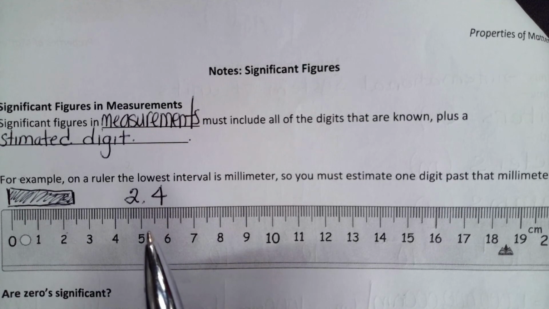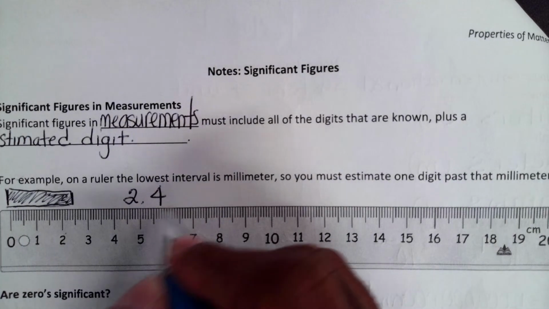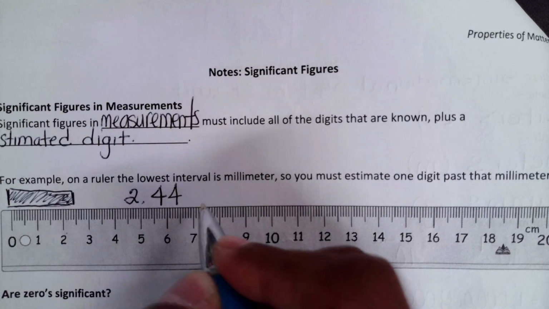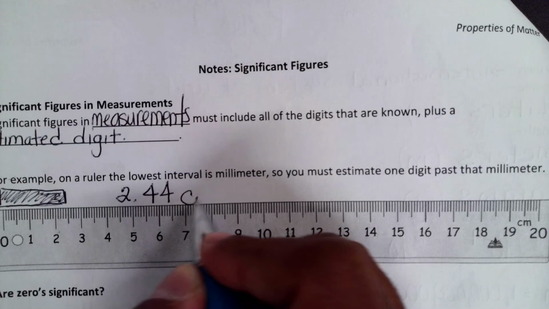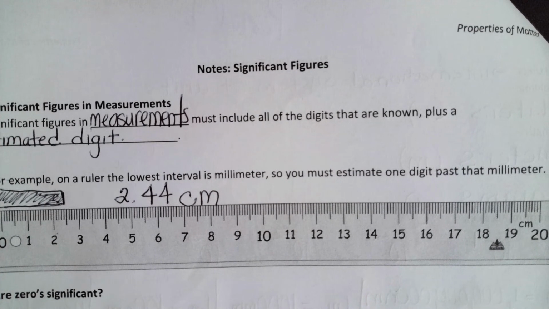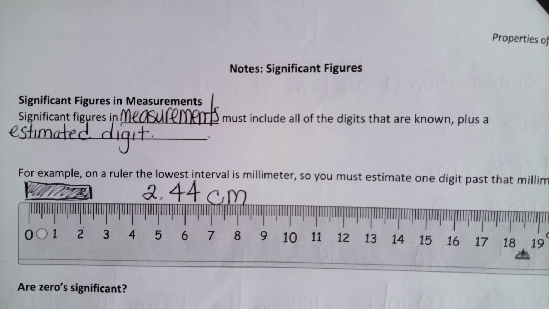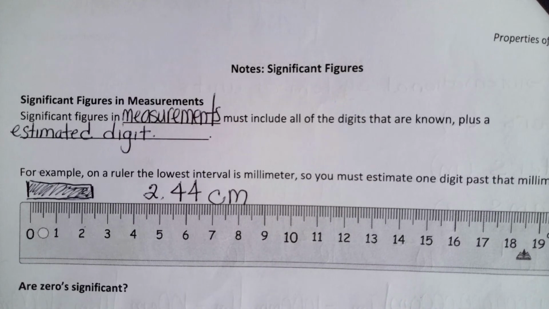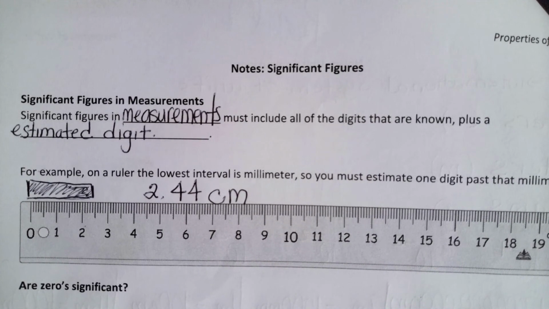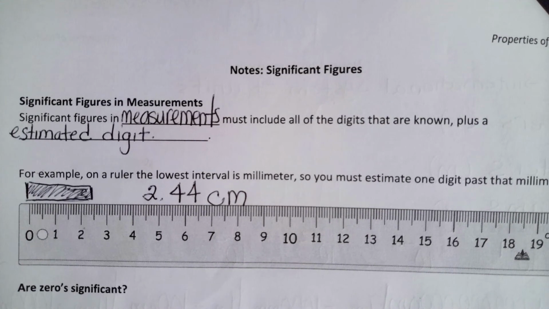Now I'm looking in between the lines, and that's where maybe I'll say a 4. And this is centimeters. So whatever length you wrote for your little box, put the digits that you know and then guess in between the digits. Significant figures, all right.